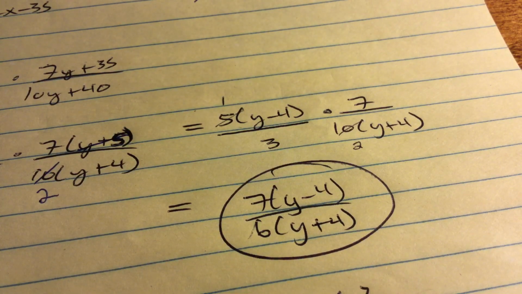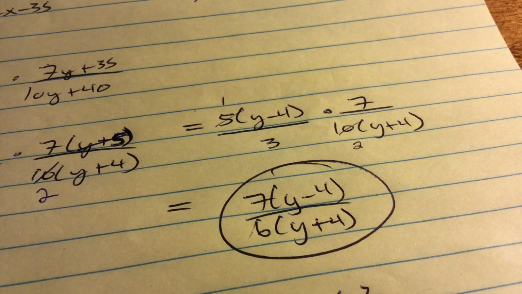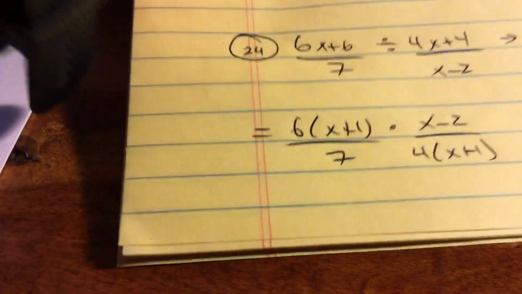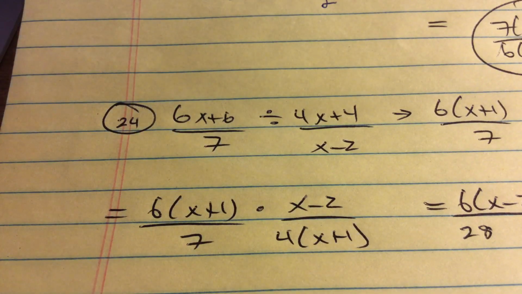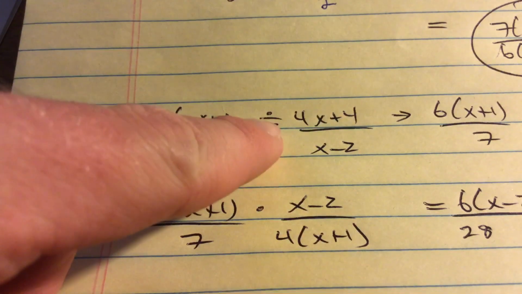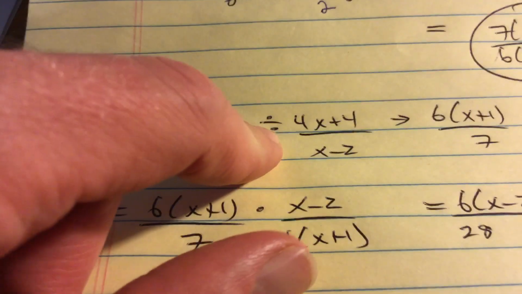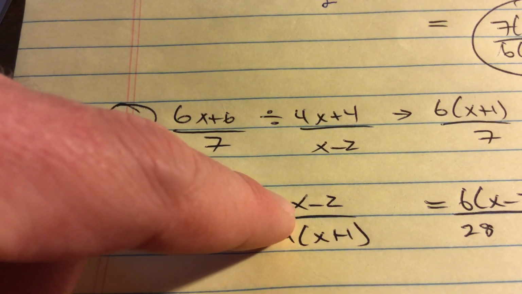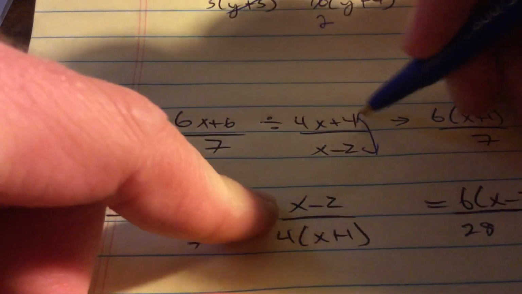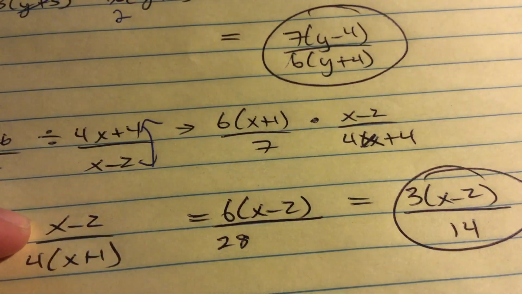That's a perfect answer. All right, 24, again, we'll do everything else in class. We haven't talked about this officially in some classes yet. Folks, we can't divide by fractions, instead we multiply by the reciprocal. So I need to flip this. I'm going to multiply by x minus 2 over 4x plus 4.